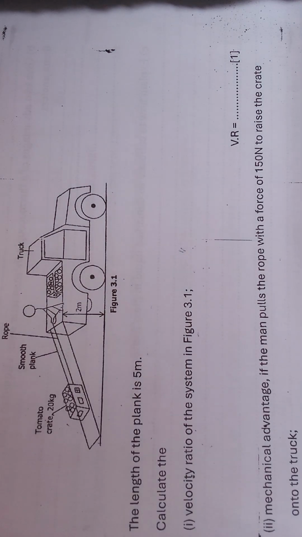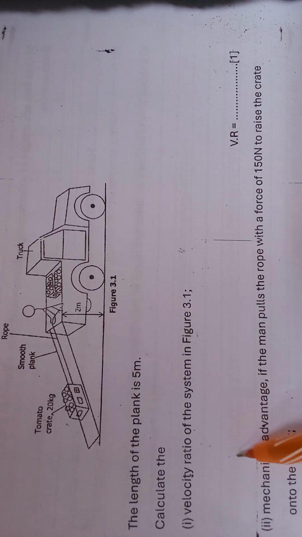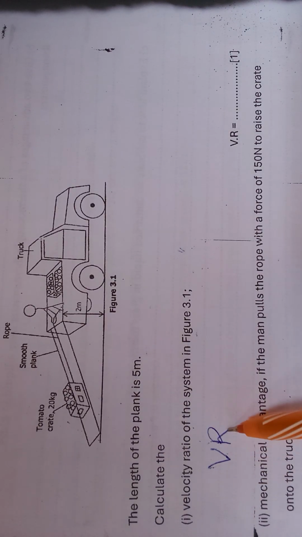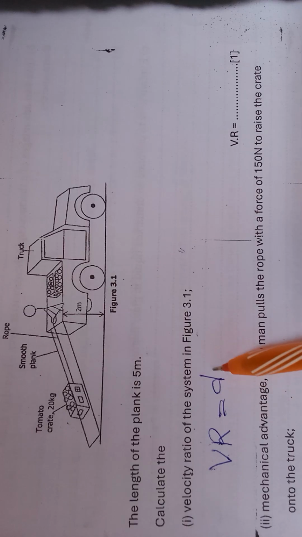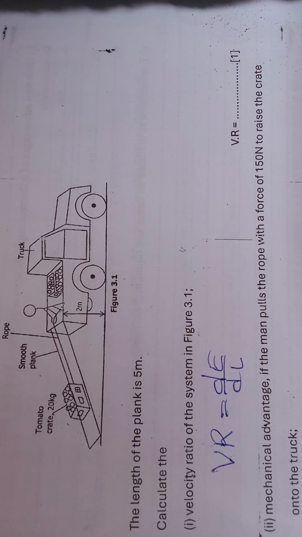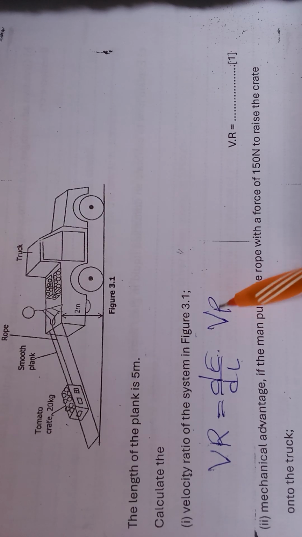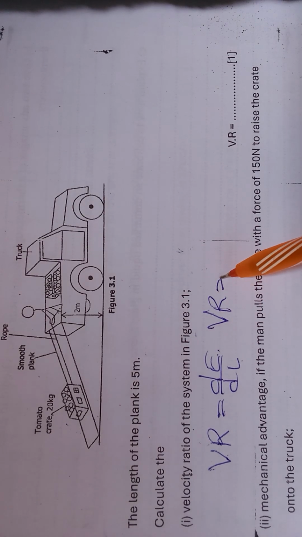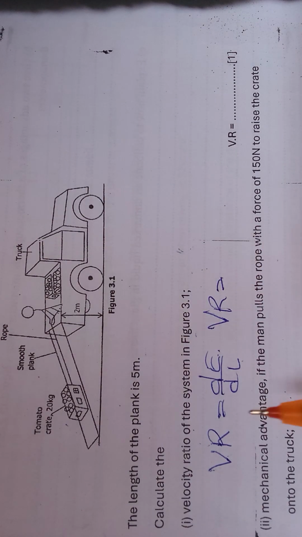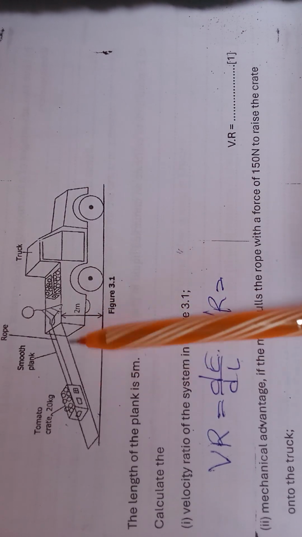So we calculate now. Velocity ratio is equal to dE over dL, meaning the distance moved by the effort over the distance moved by the load. The distance moved by the effort is this one here, the one the person is using to pull.